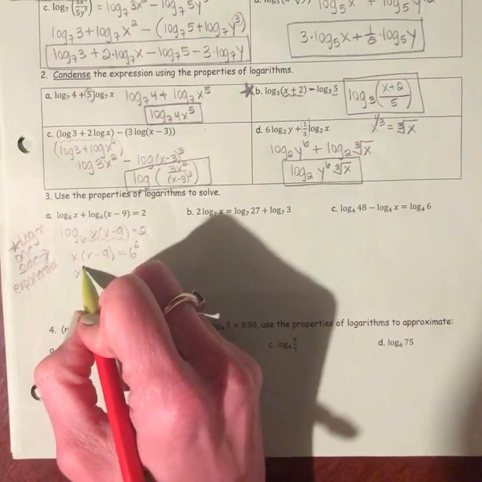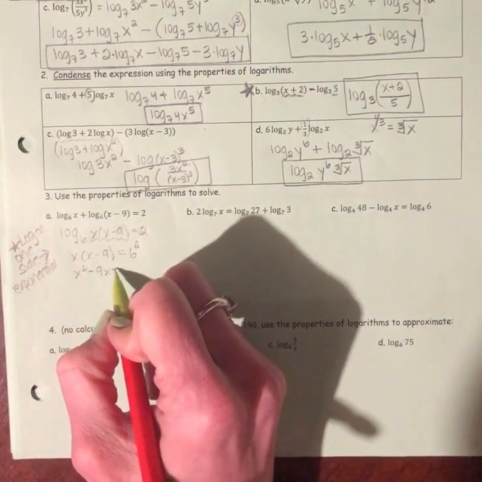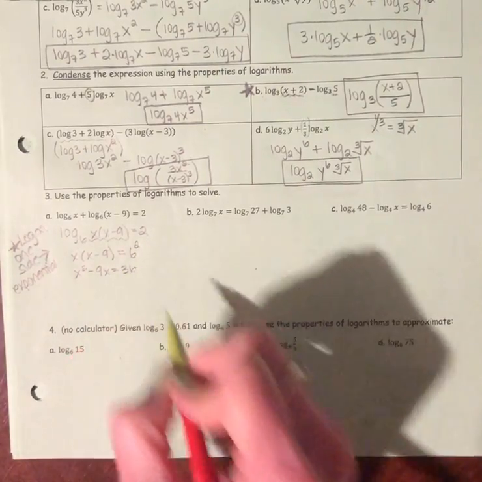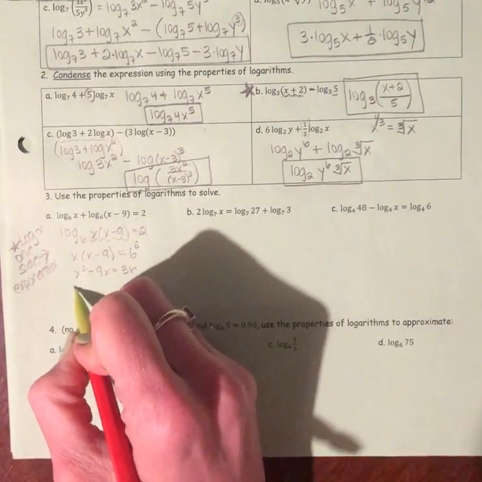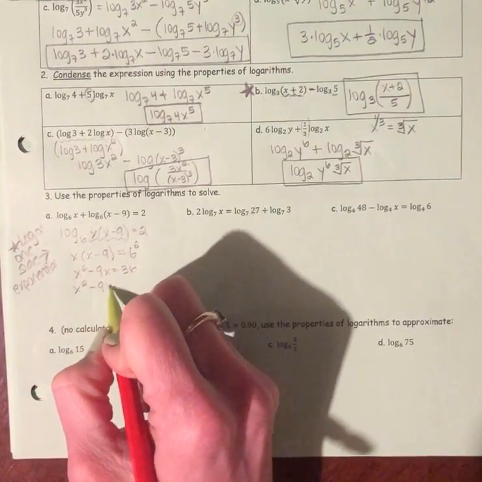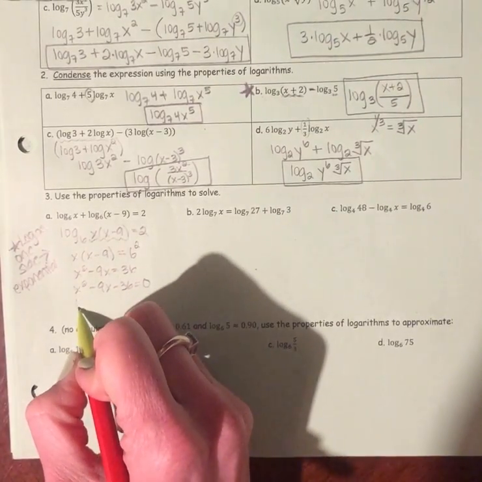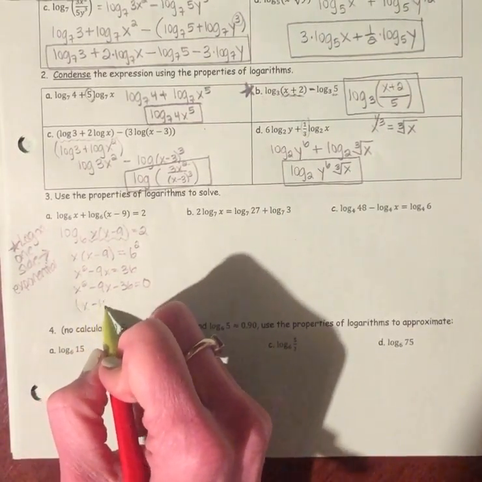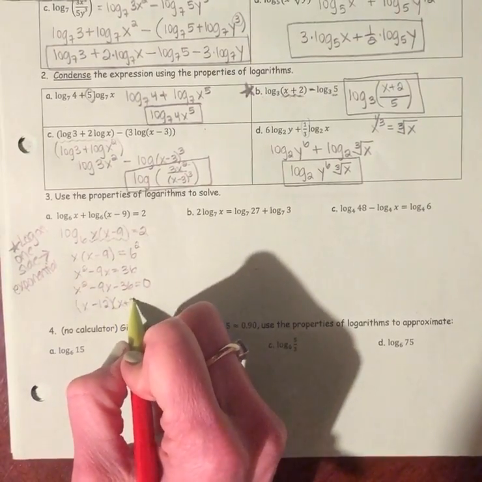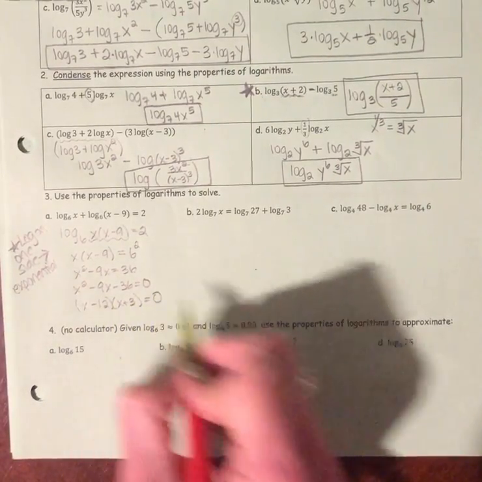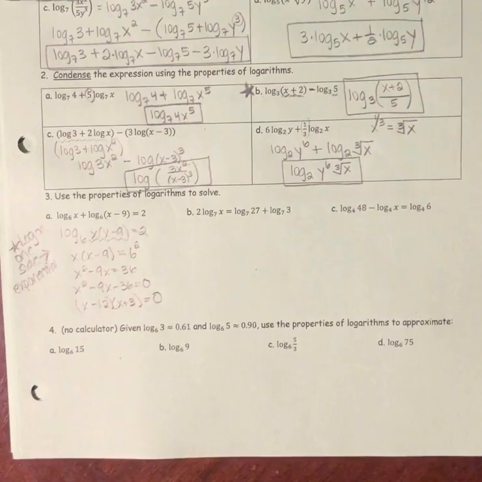So distribute: x squared minus 9x equals 36. It's a quadratic, so you're going to have to factor it. Okay, now you have to remember to check your answers.